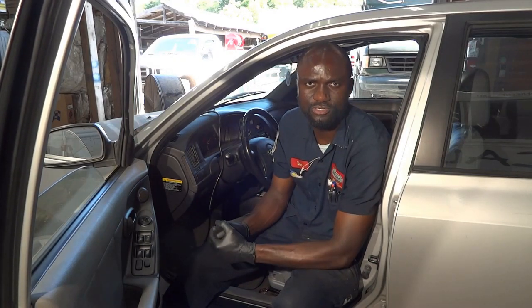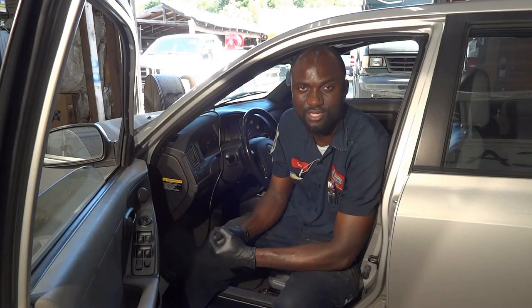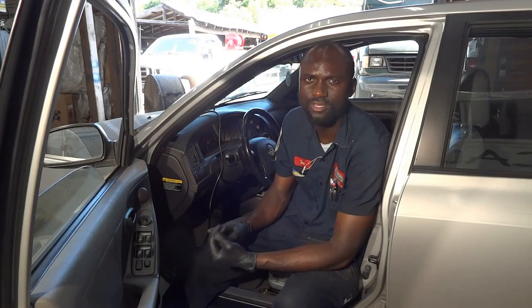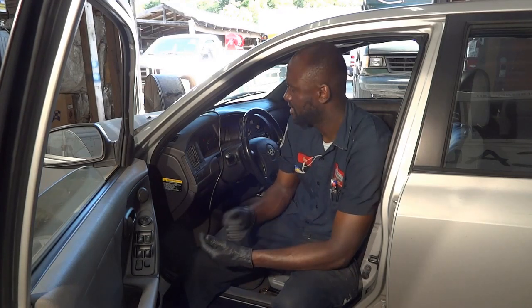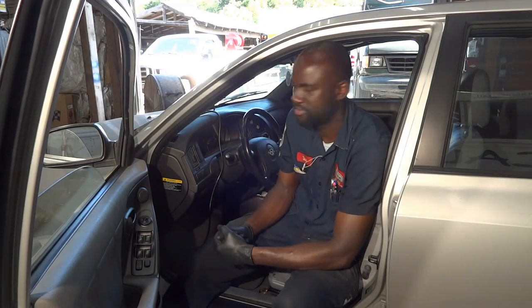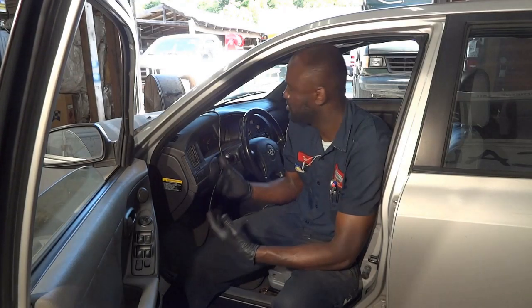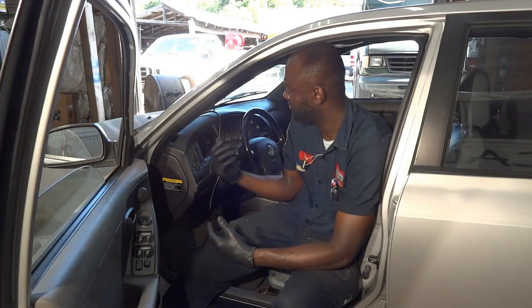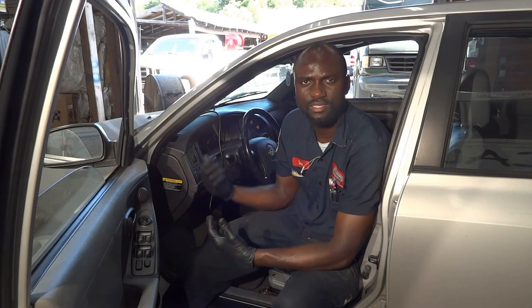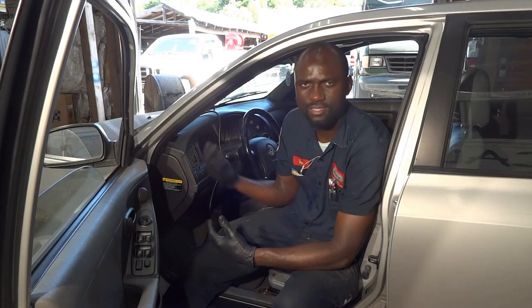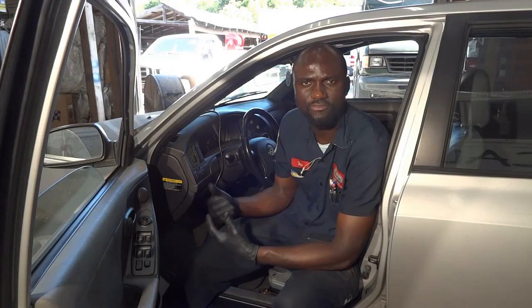The customer also said that there are no lights on the dash. The check engine light is not on and the transmission light is not on, so there are no lights on the dash. And when I brought the vehicle inside the shop, I confirmed that there are no lights on the dash, but the vehicle kind of drives a little funny. So what I want to do is take this vehicle for a spin. Let's take this for a test drive and see how the vehicle drives.